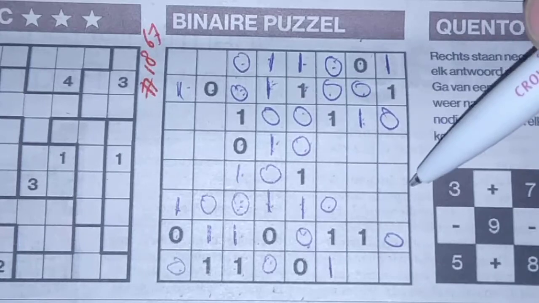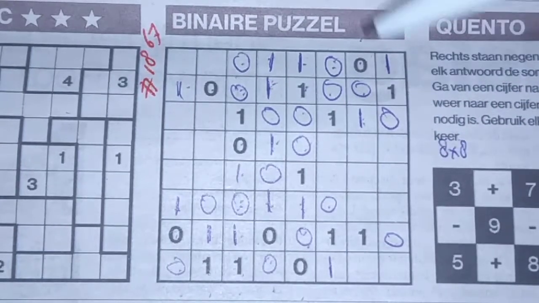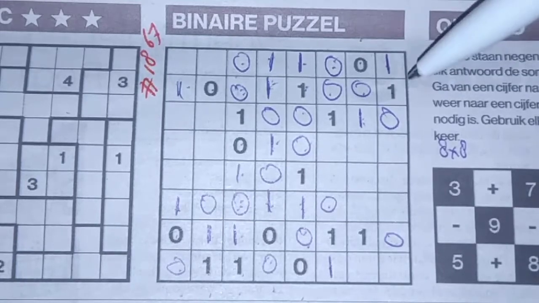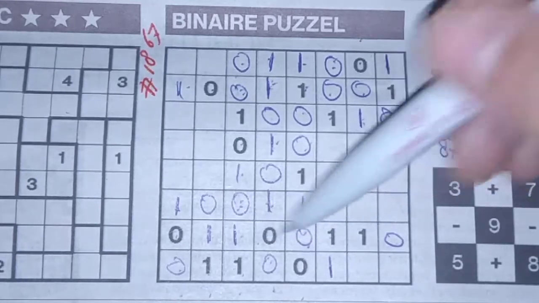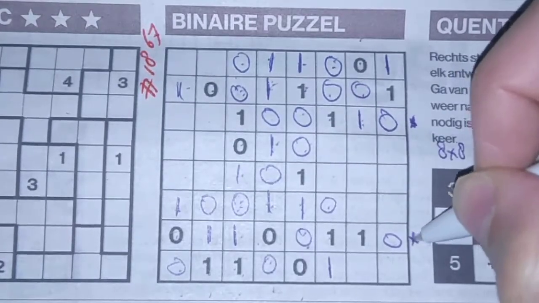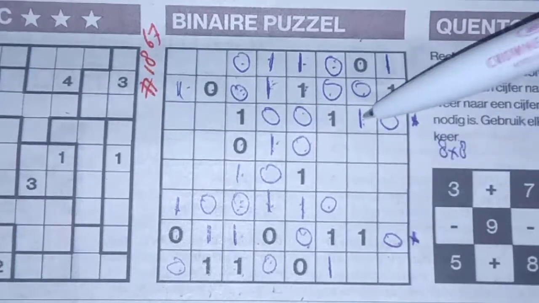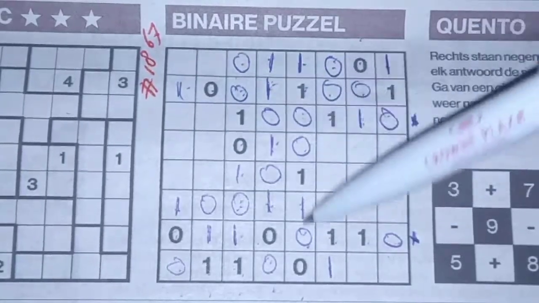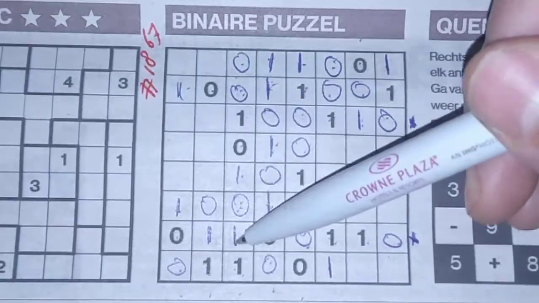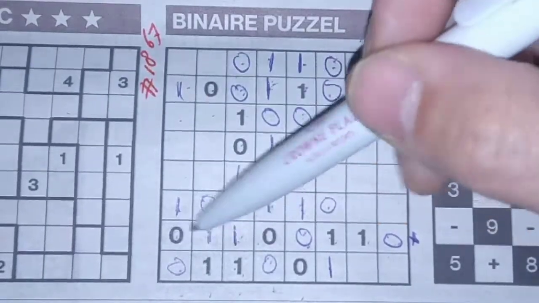Alright. Then I need to compare, I think. Yes. And look, the 3rd row and the 7th row. We have here 0, 0, 1, 1, 1, 1, 0, 0, 0, 0, 1, 1, empty box. So we need to switch those 2 numbers.